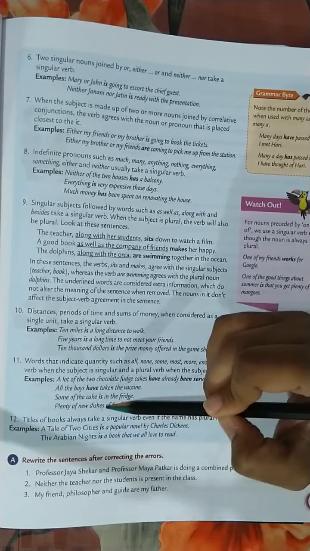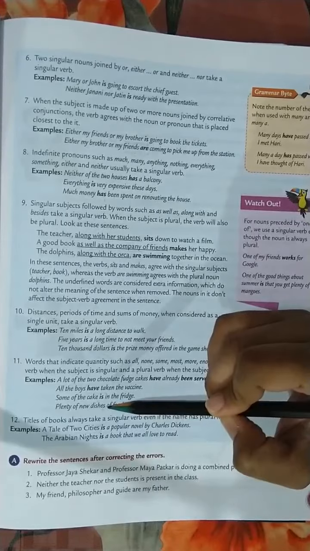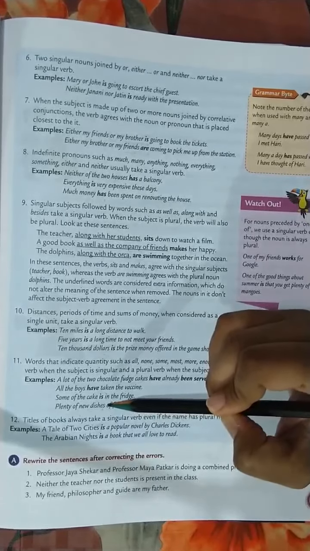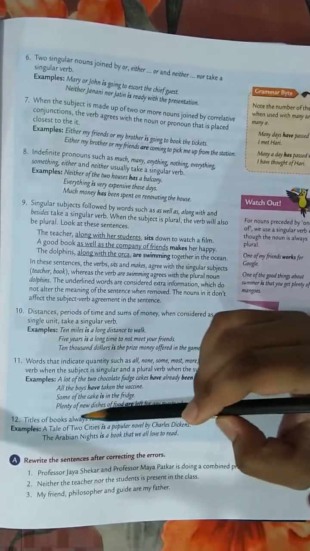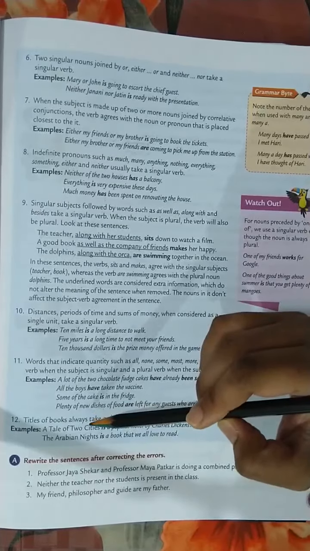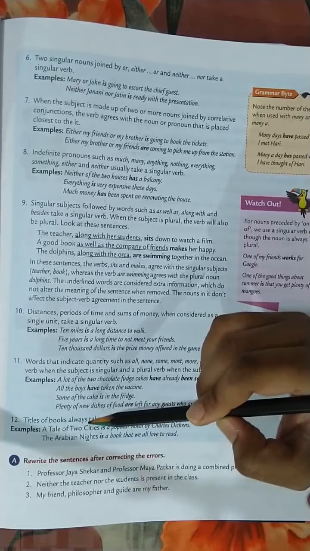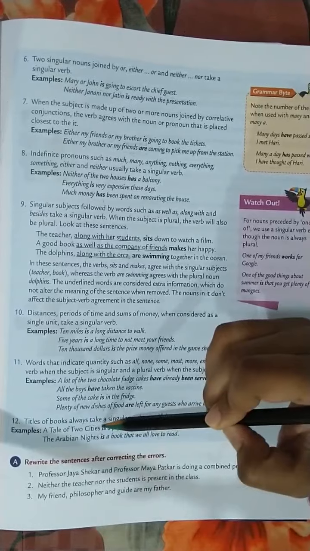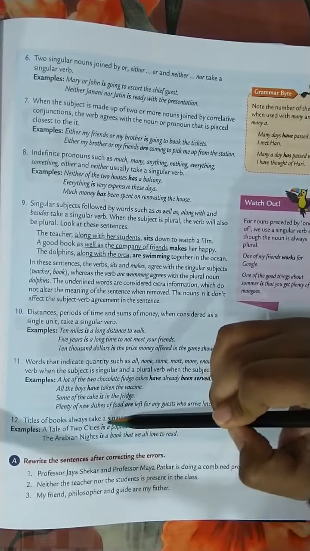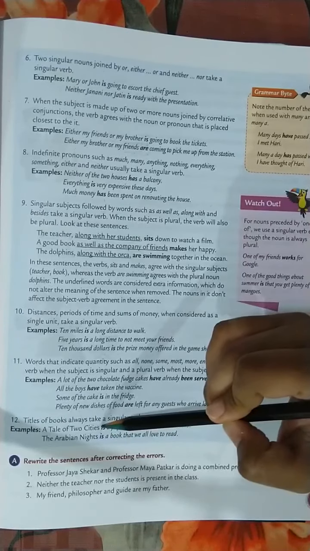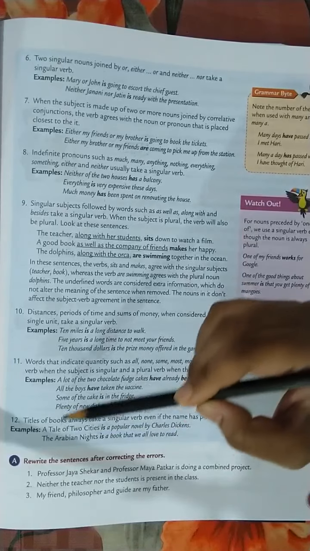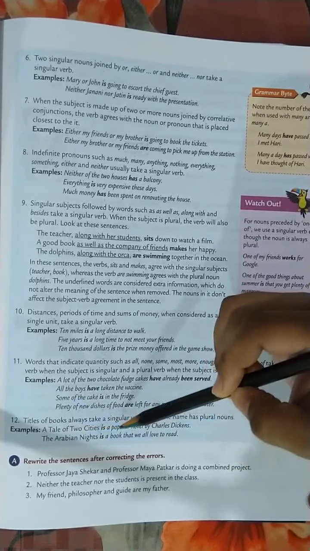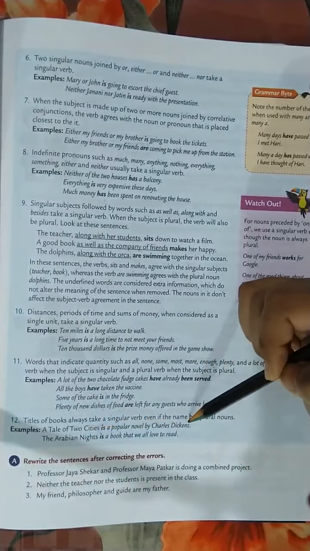We are not talking about how many or quantity, it is the title of the book. So the title of the book is one, right? So here it will be a singular verb. A Tale of Two Cities is a popular novel by Charles Dickens.